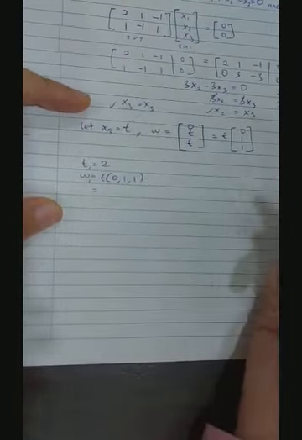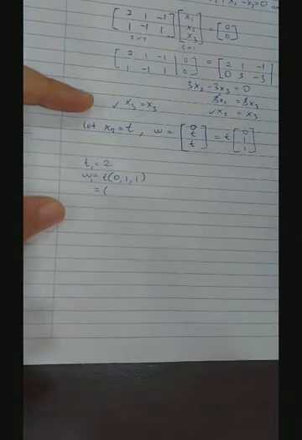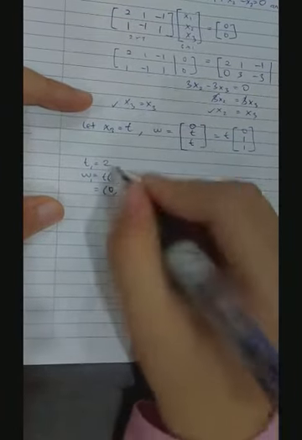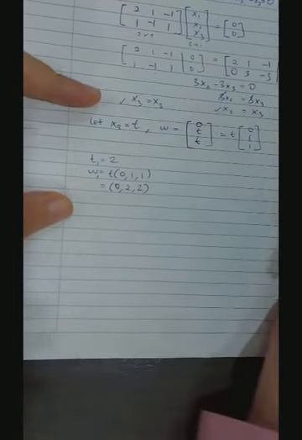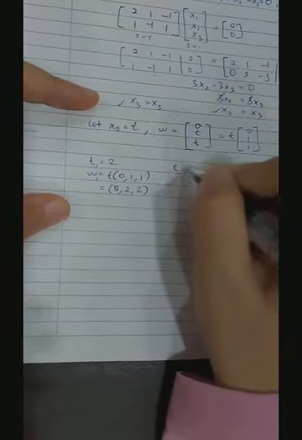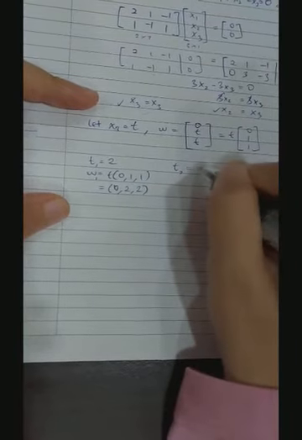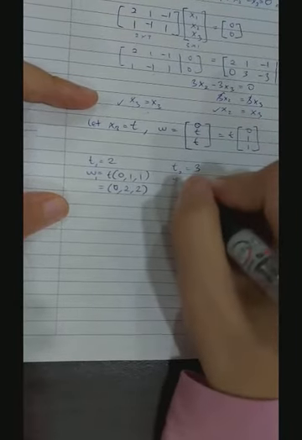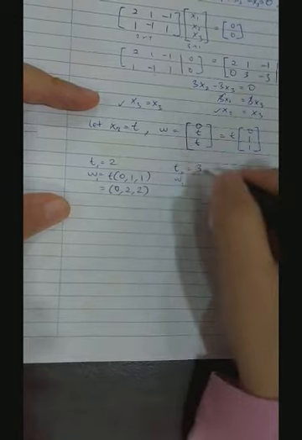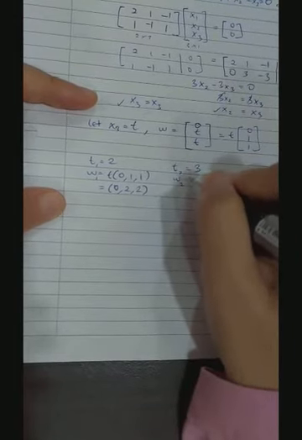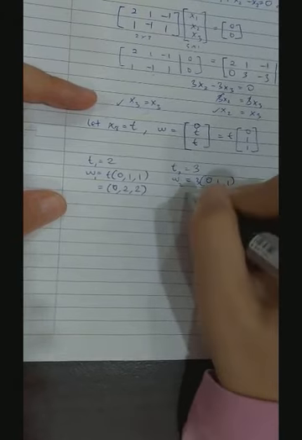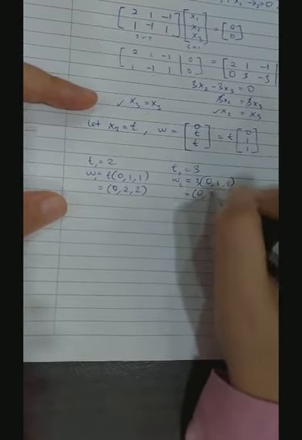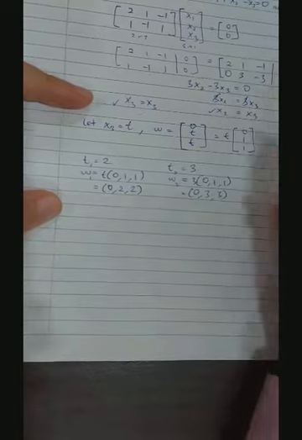So t is equal to 2. 2 times 0 is 0. 2 times 1 is 2. 2 times 1 is 2. And then our second t, we let it equal 3. So our second element for W is 3 times 0 1 1. So we have 0 3 3.